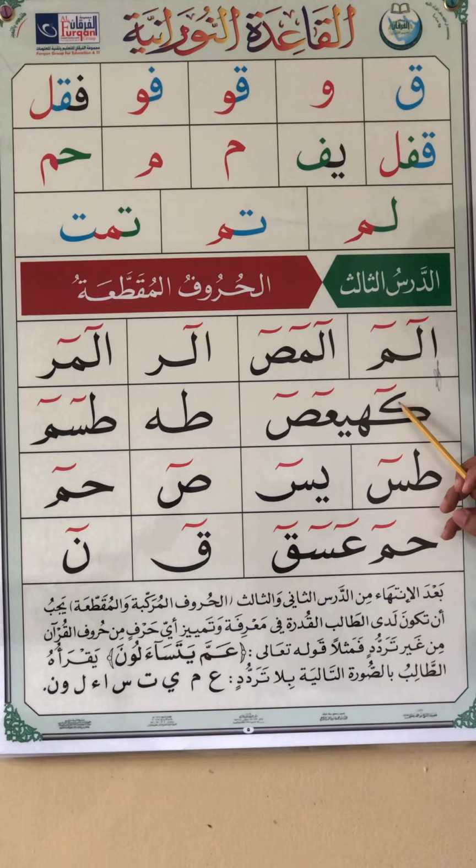Next one, very easy, just the ta and the ha because it doesn't have a sign. So it is ta ha. Ta sin mim. Ta sin. Why didn't I do the mad with the ta? Because it doesn't have a sign. The sign is on the sin. So ta sin.